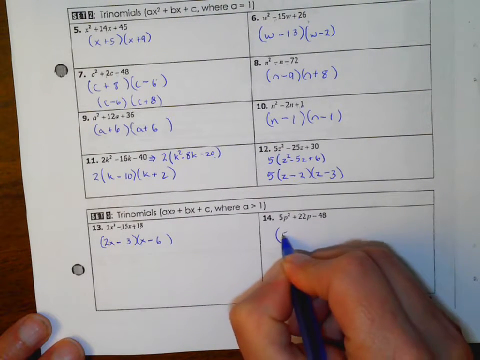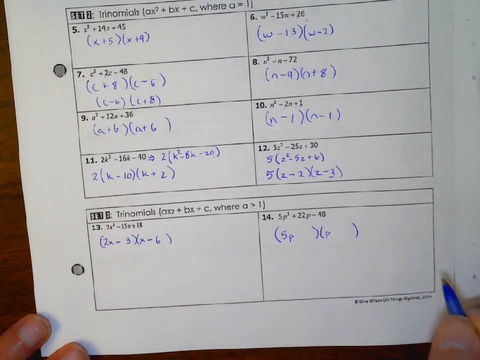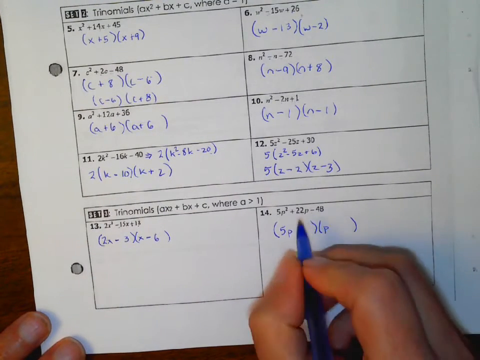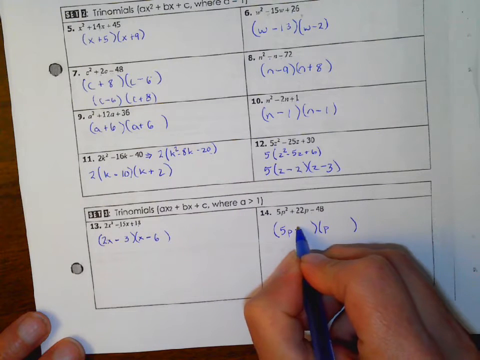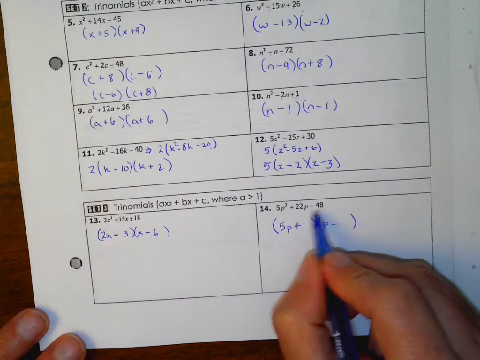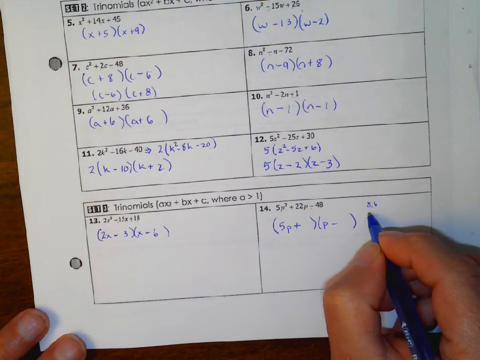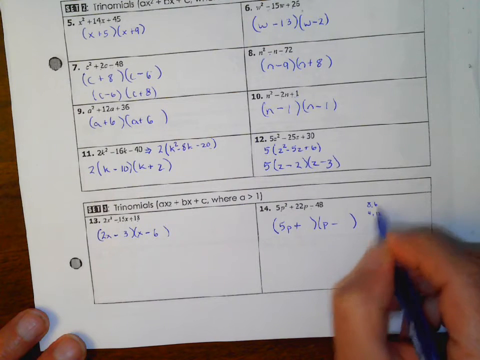Okay, this one here is 5p times p gives me the 5p squared. My signs are going to have to be a negative and a positive. I don't know, let's try that and see if it works. If not, I'll switch it. And 48, I'm thinking 8 times 6, but you could also use 4 and 12 and 1 and 48 and a lot of different numbers.